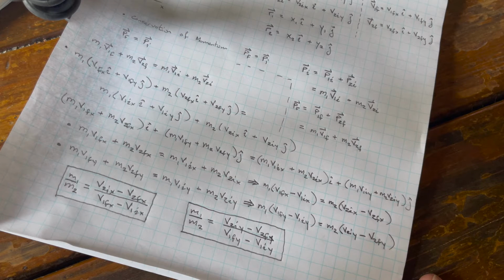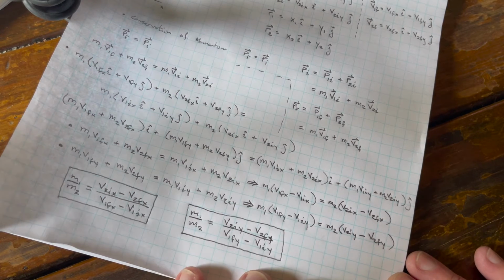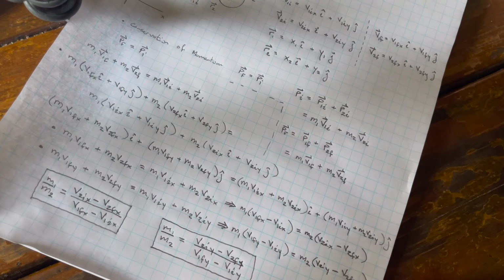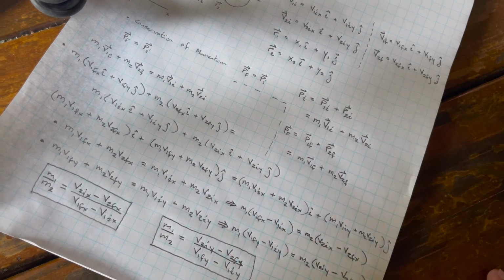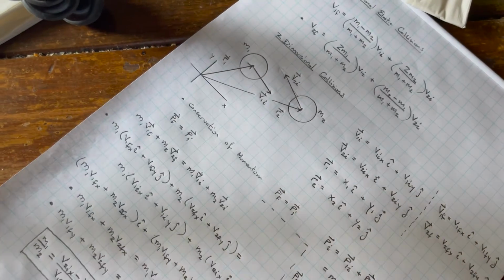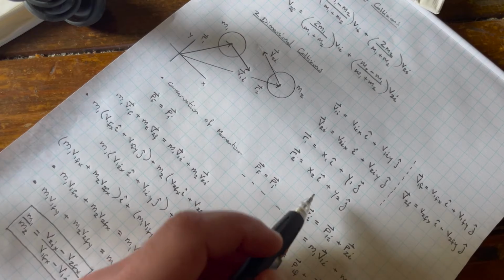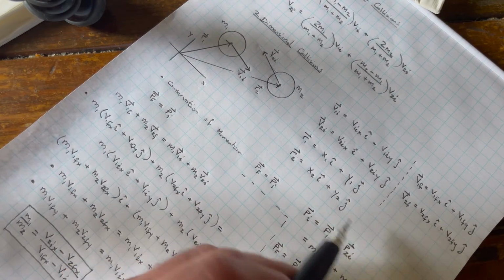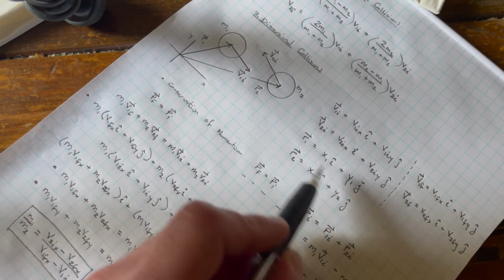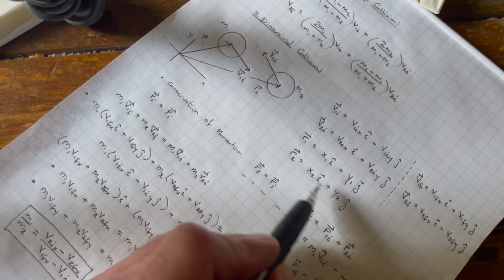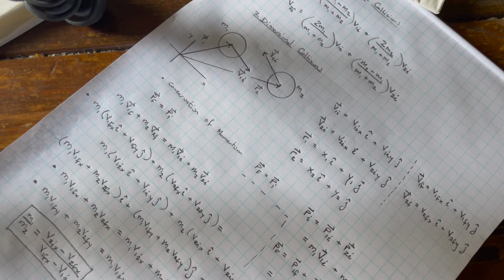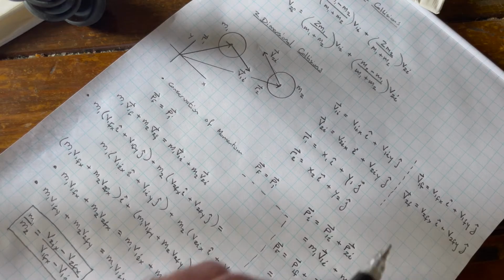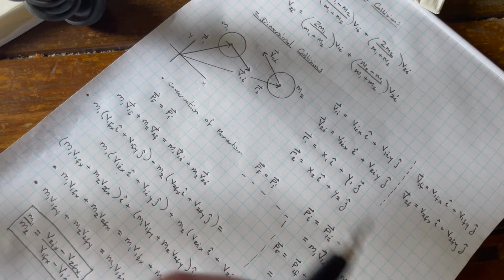So before we continue on to the conservation of kinetic energy, let me be very explicit about what we know and what we don't know here. We know the initial position of each particle, x1, y1, x2, y2, and we assume we know the initial velocity of each particle before the collision.